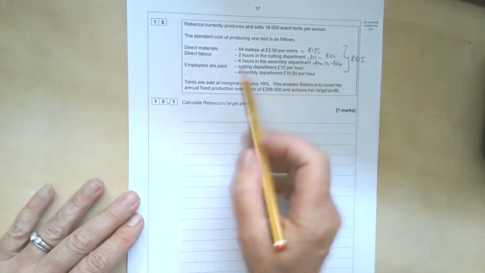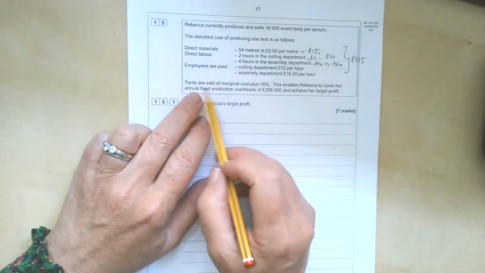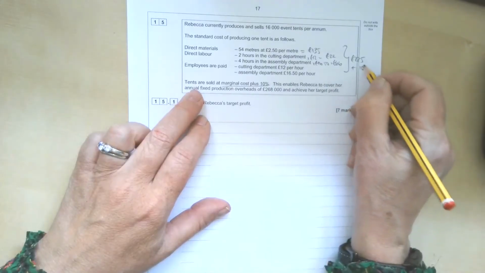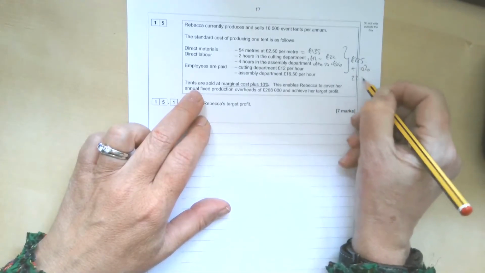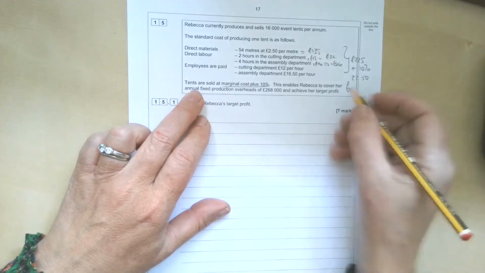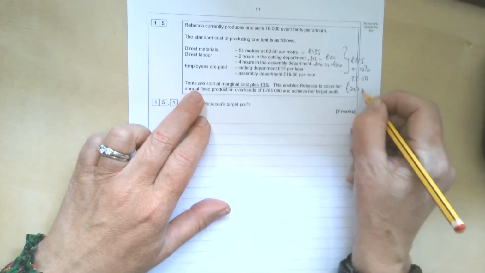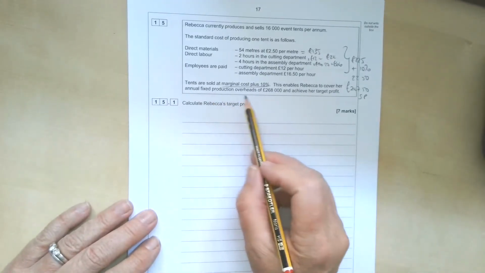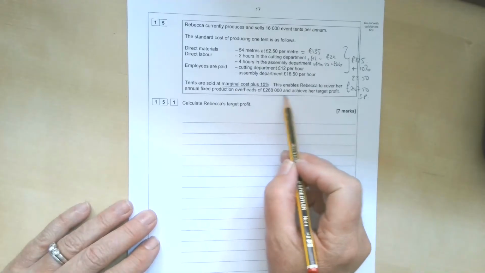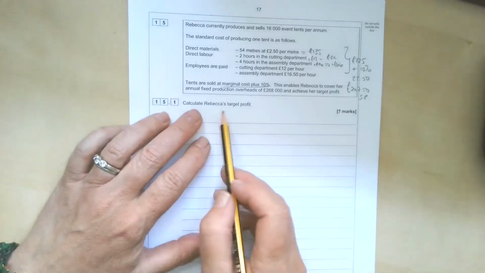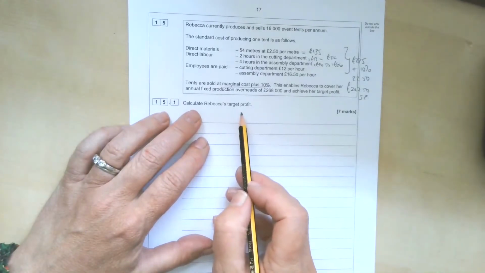£225. Okay. Then it tells us that tents are sold at marginal cost plus 10%. So if we add 10%, that's £22.50. That means that the selling price is going to be £247.50 per tent. Okay, so this enables Rebecca to cover her annual fixed production overheads of £268,000 and achieve her target profit. So it's asking us to calculate Rebecca's target profit.